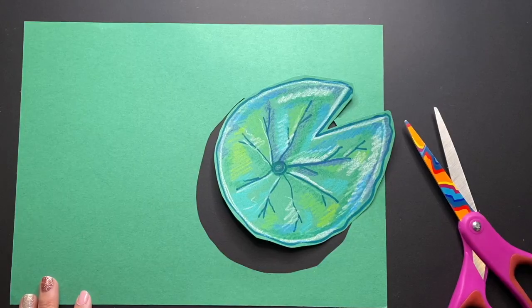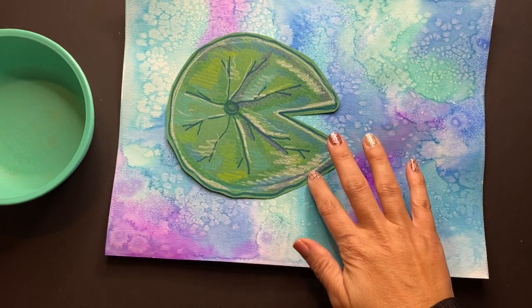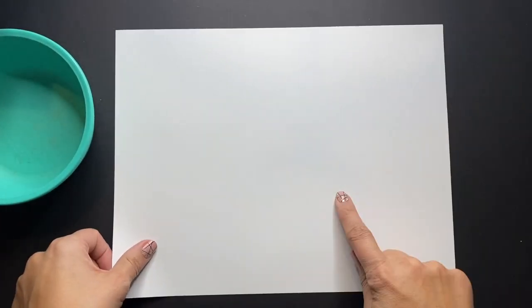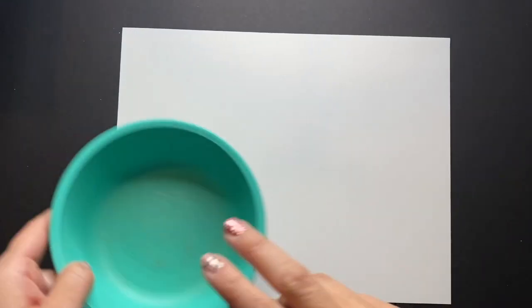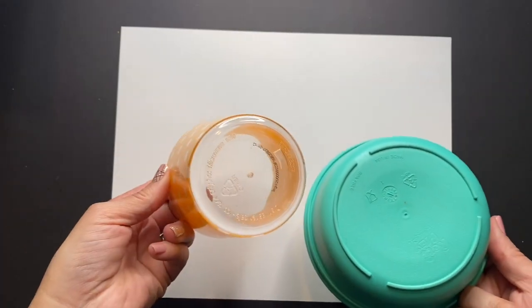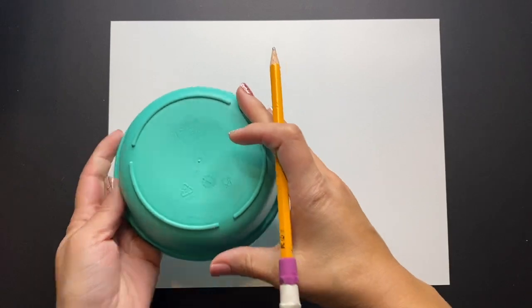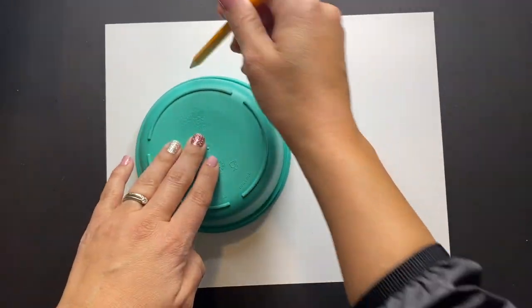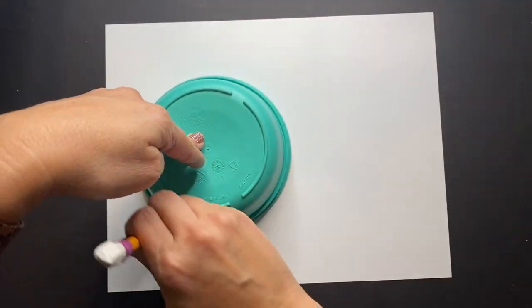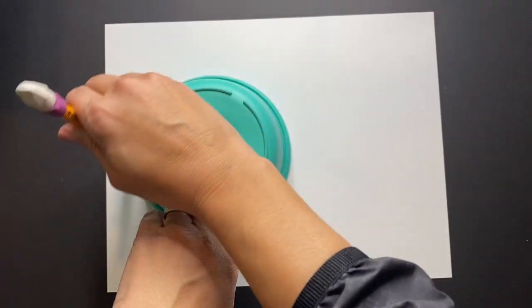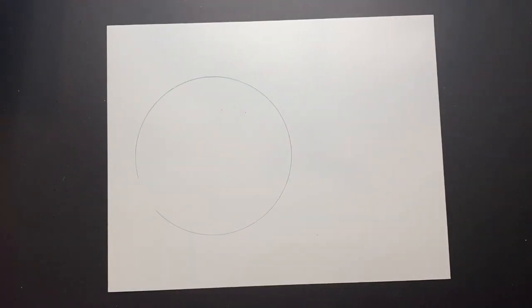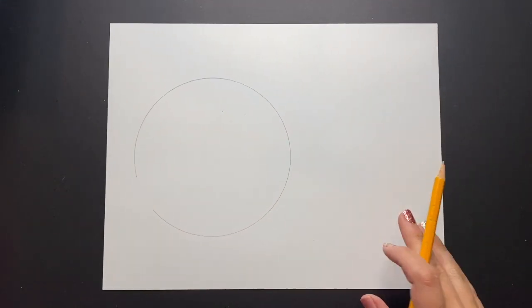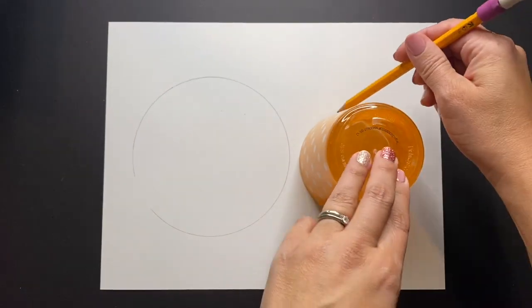You've finished adding the details to your lily pad with your colored pencils, cut it out and set it aside. You now need either colored cardstock or construction paper or white cardstock and 2 different size circles to trace. We are going to be tracing 2 circles for our little blossom on top of our lily pad. So 2 circles.